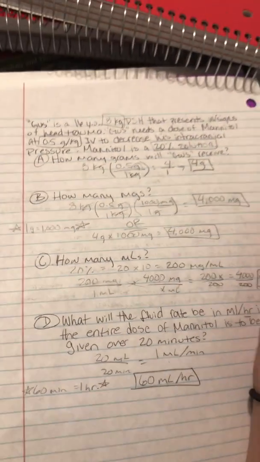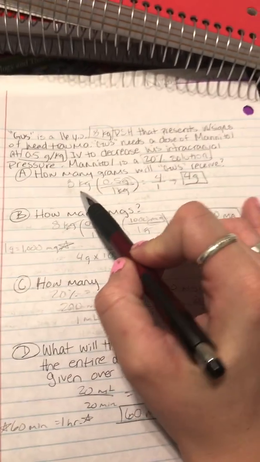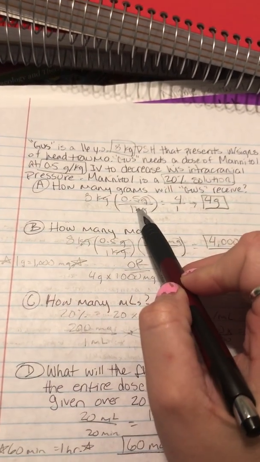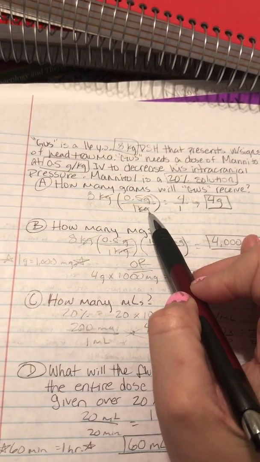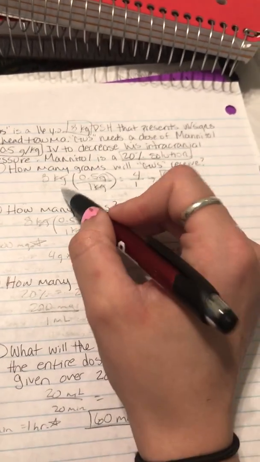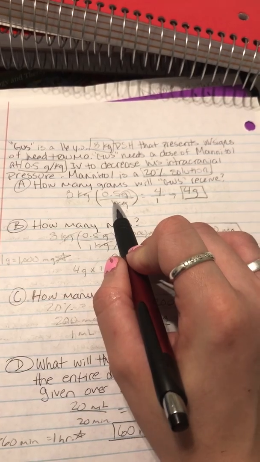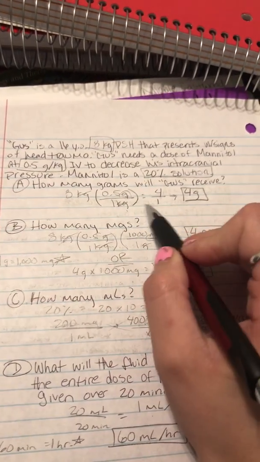We're just going to break that down. We know his weight in kilograms, so we're just going to multiply that by the dose, 0.5 grams over 1 kilogram. Make sure the kilograms are crossed out. We want our grams. 8 times 0.5 is 4 over 1. 4 over 1 is 4 grams.